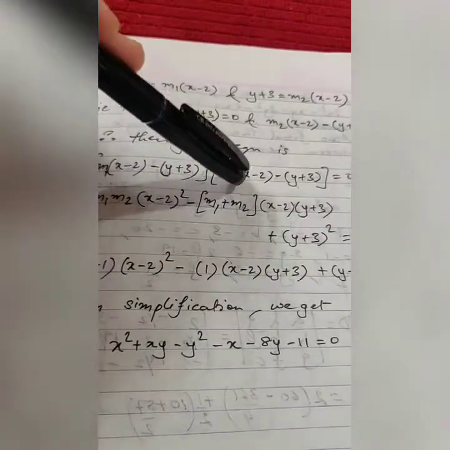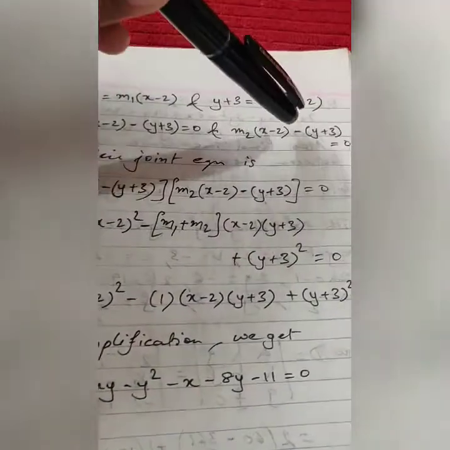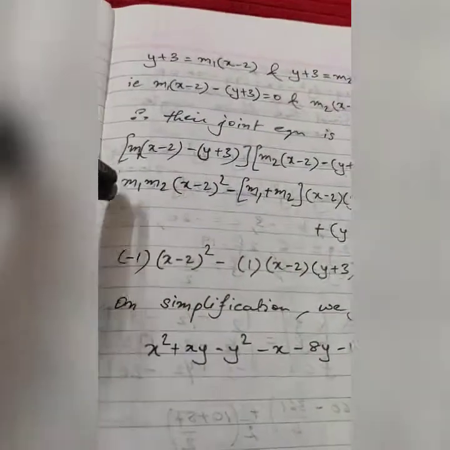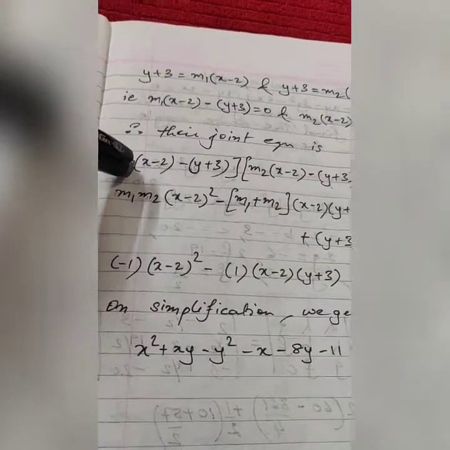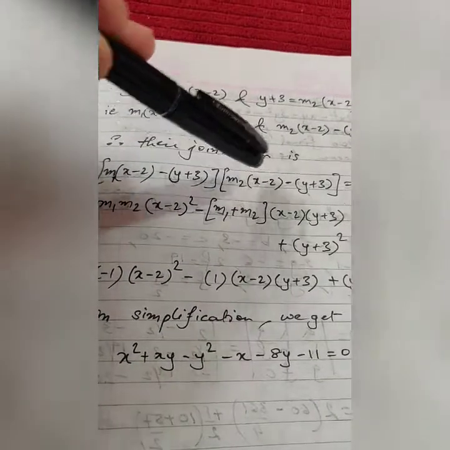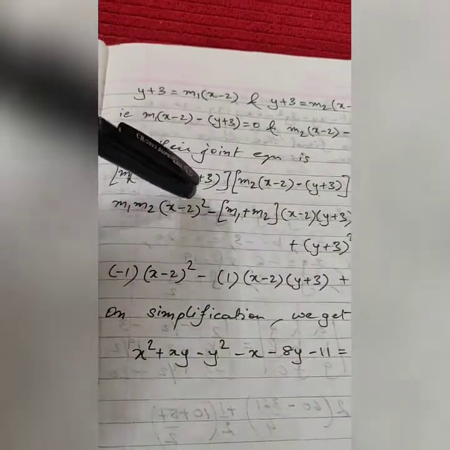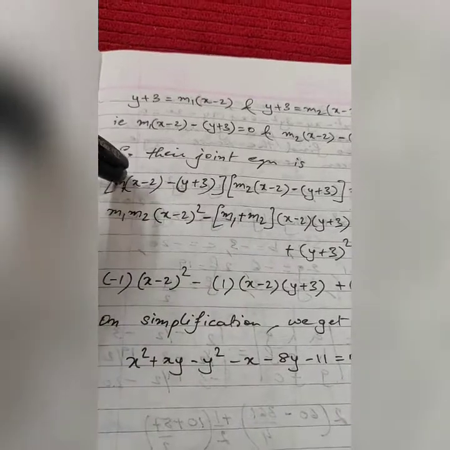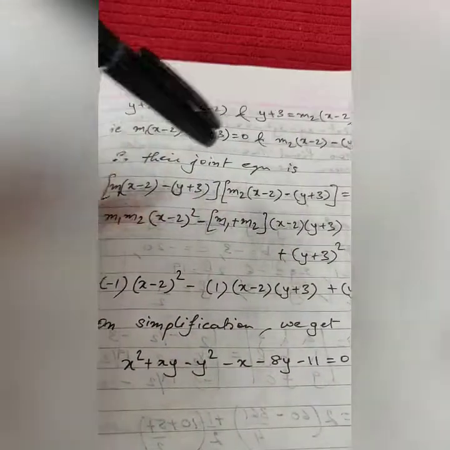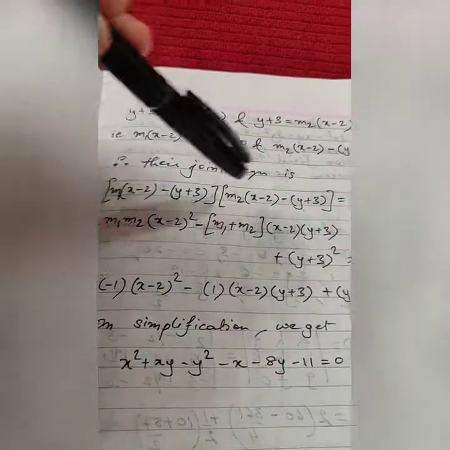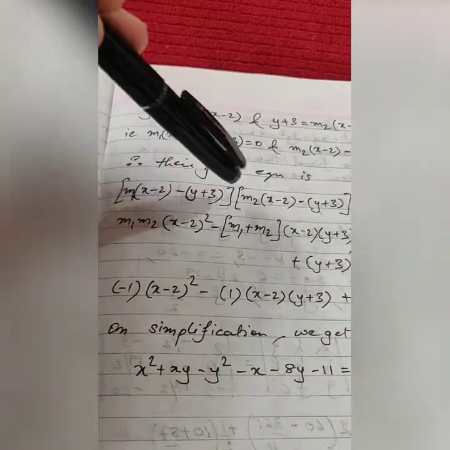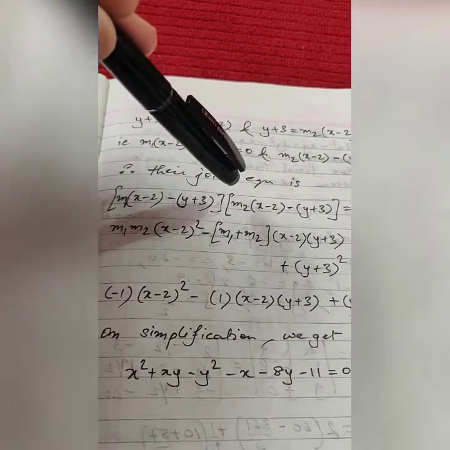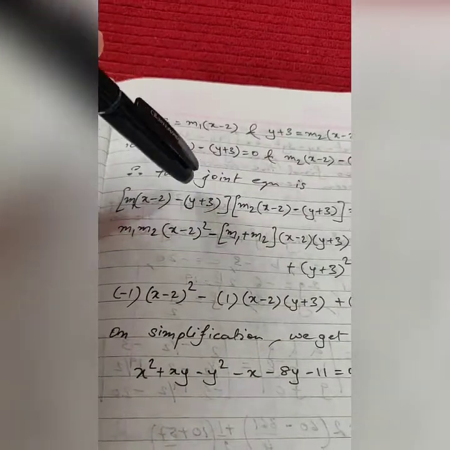And so let's combine them. When we multiply this equation with this equation, you would get m1 into m2 into (x minus 2) whole squared, and then you would get this term multiplied with this, so you would get (x minus 2) into (y plus 3) into m1 with a minus sign, and then you would also get m2 into (x minus 2) into (y plus 3) with a minus sign.